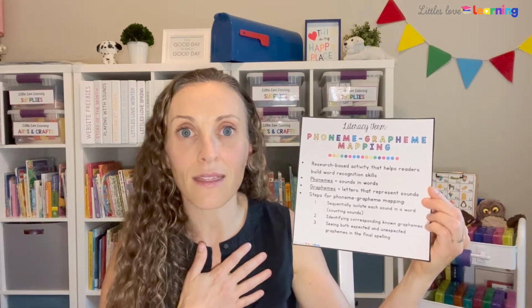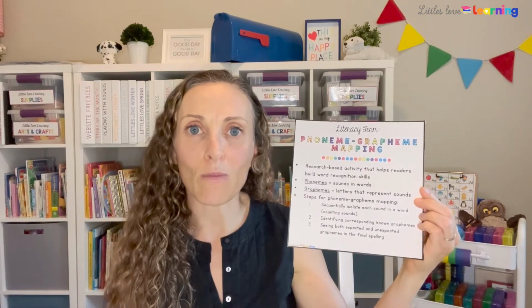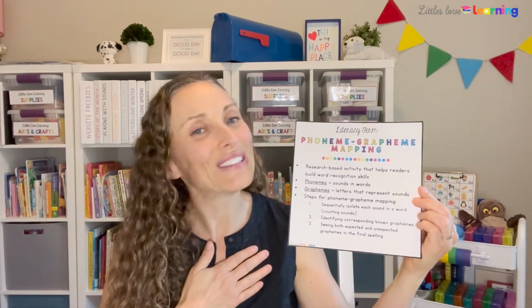If there is an unknown grapheme, let's say, for example, we were doing the word "the," and my students don't know what letter spells /ð/, or maybe they think that "the" is going to be a U, but it's really an E, we have to talk about that. We do that using the heart word method. I do have a video, lots of videos.